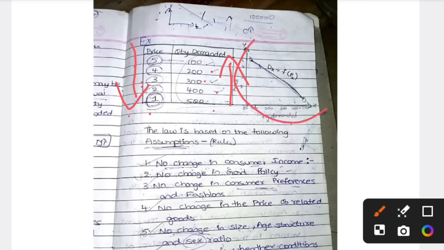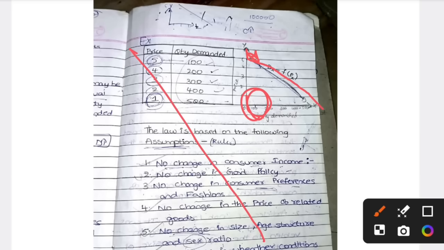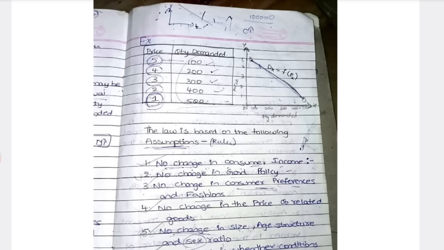That is what we have represented in the diagram. So always the law of demand slopes downwards from left to right. When you keep your price small, there is a high chance of more demand. That is the law of demand.